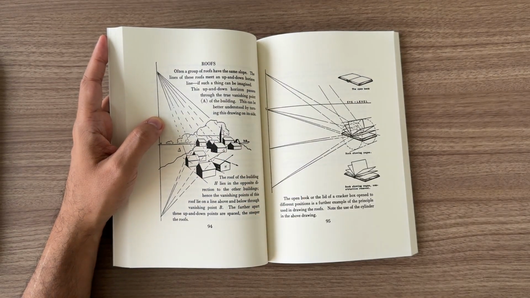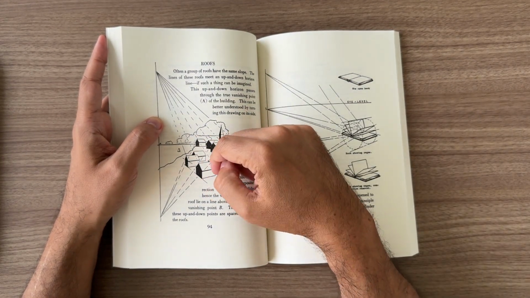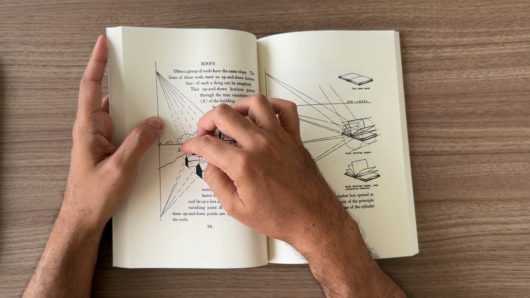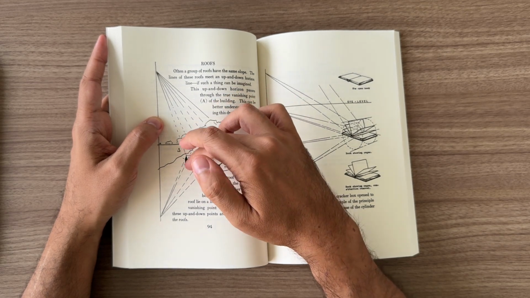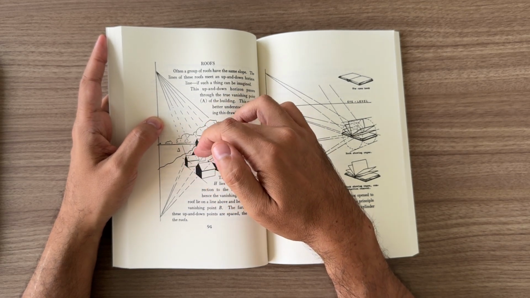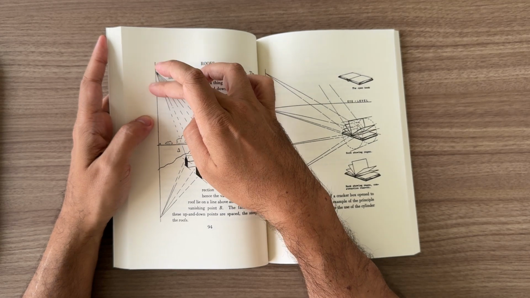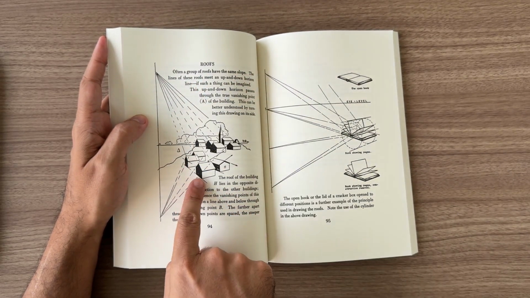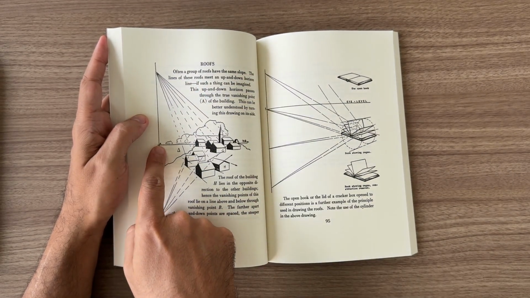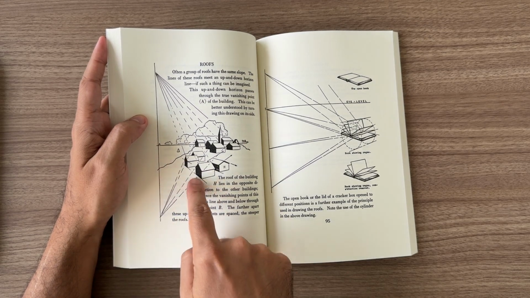houses and so. Every slope plane will converge to the same vanishing point if they have the same angle. So if they are parallel, they will converge to a point that is above the vanishing point on the horizon line for the whole box.